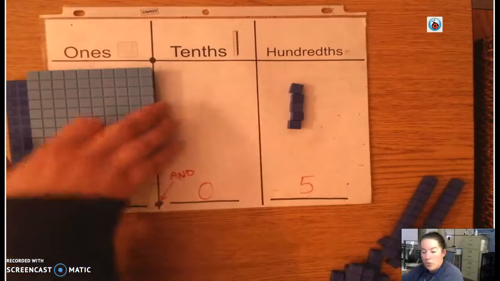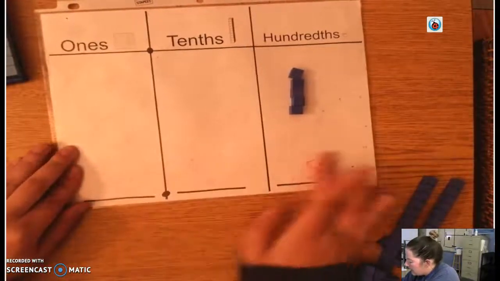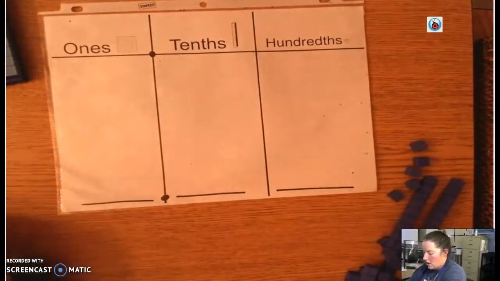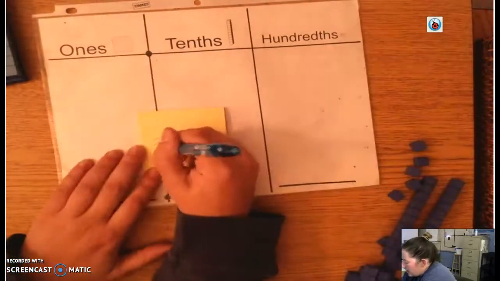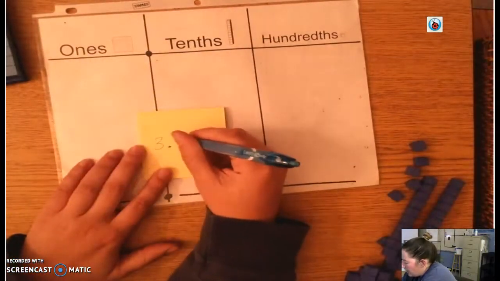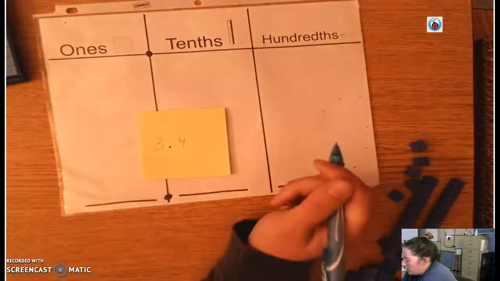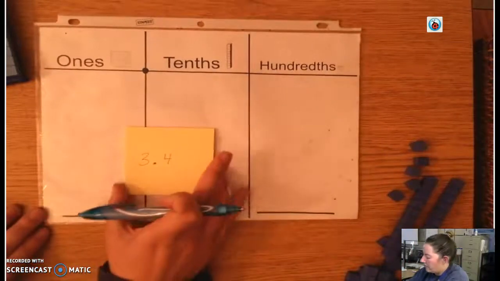Okay, let's try one more before you guys get started and get to work on the Google slide on the next page. All right, so let's say I have 3 and 4 tenths. I'm going to leave that 3 and 4 tenths.